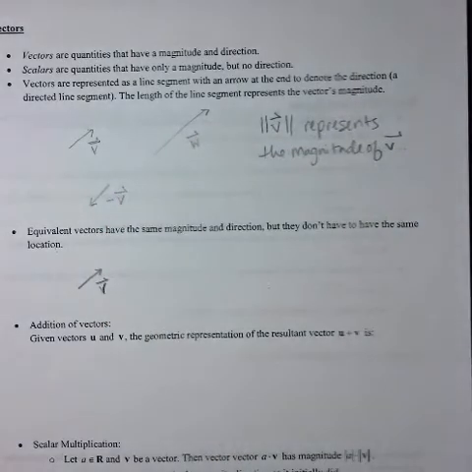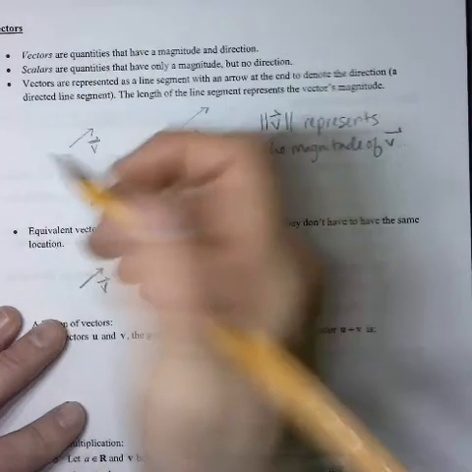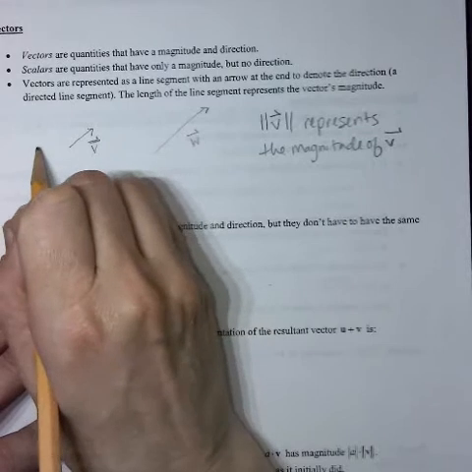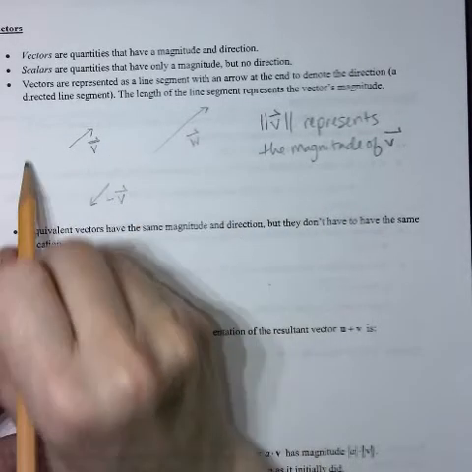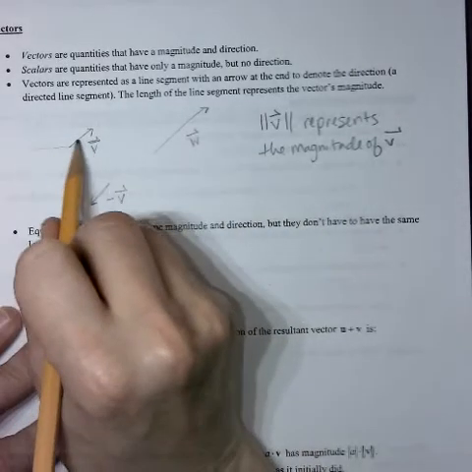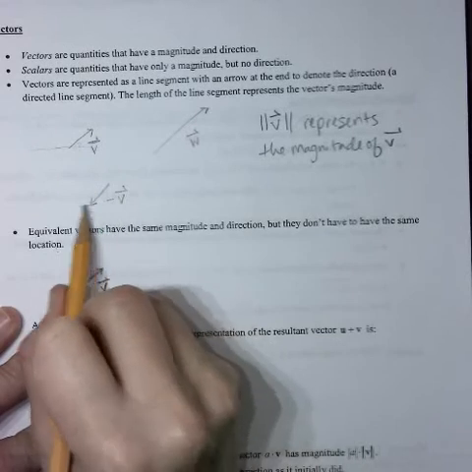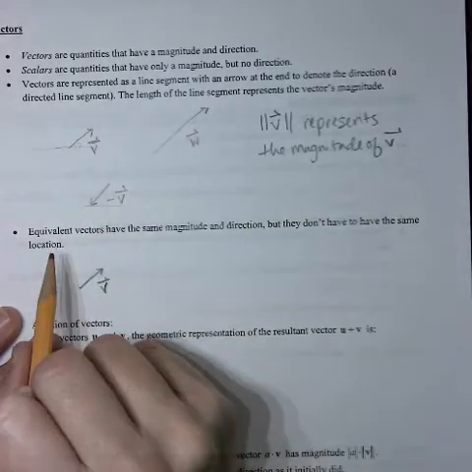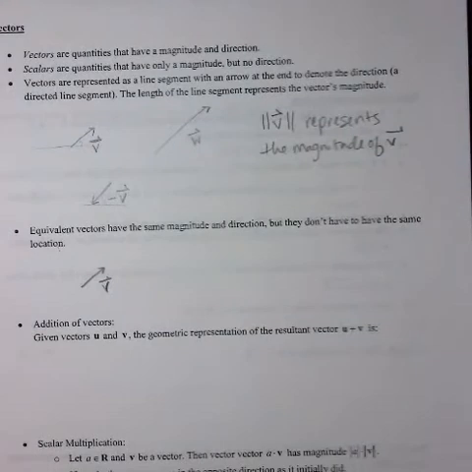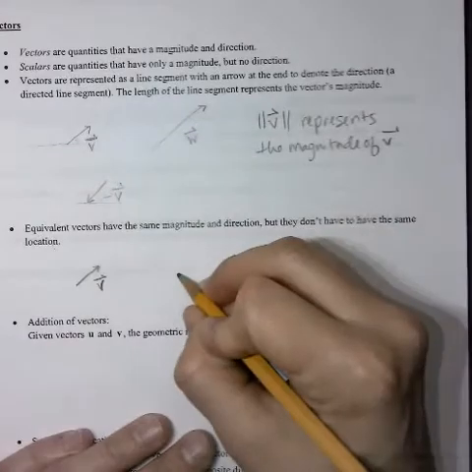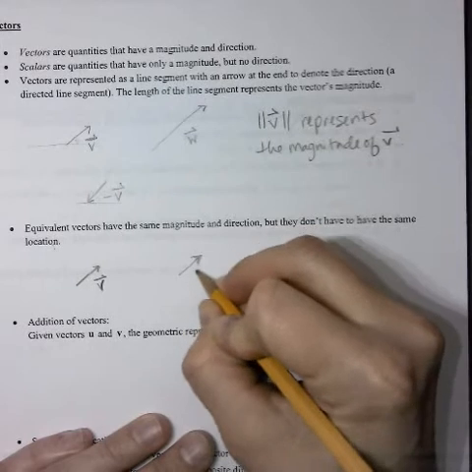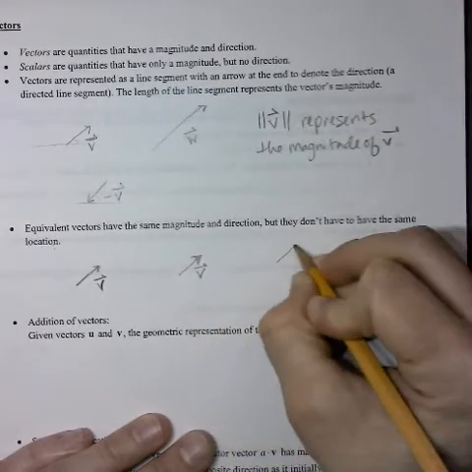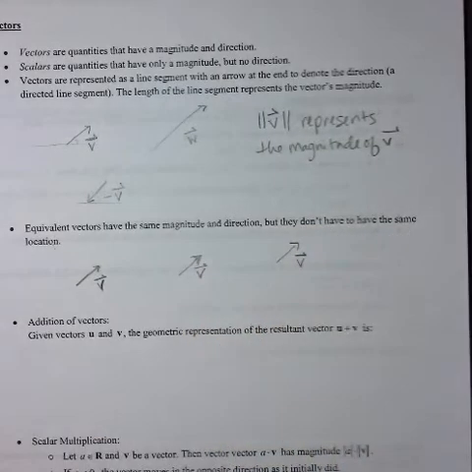And the direction piece of it, we're going to deal with angles, so that's where trigonometry is going to come in. So if you think about measuring from the horizontal, these angles should be the same. We'll get to that later. All of these vectors here are equivalent. I can draw v wherever I want in the plane, and it's an equivalent vector.